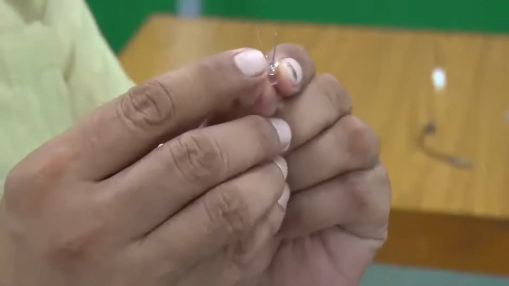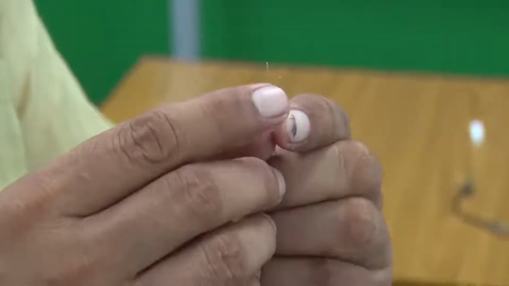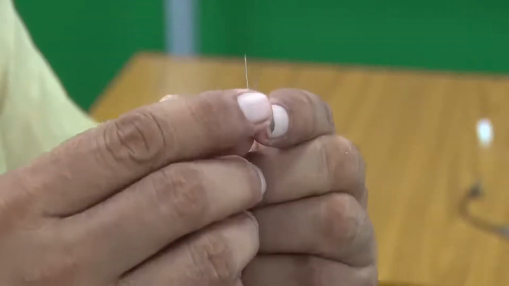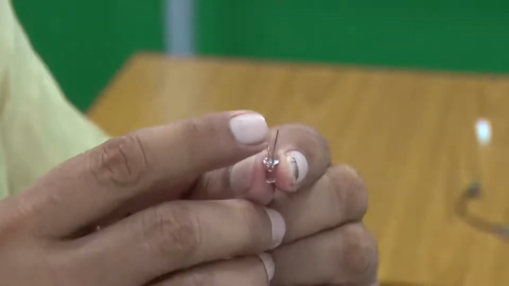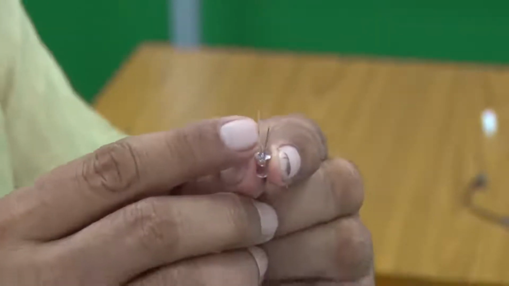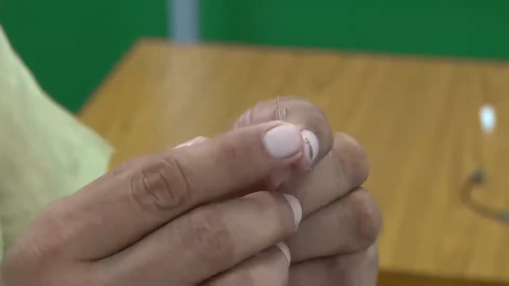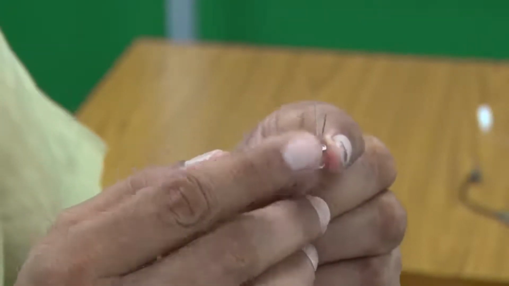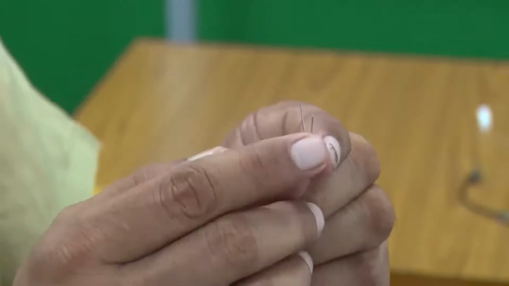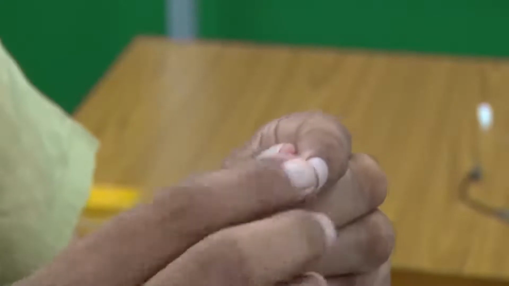The sizes of these two are different. One is shorter, one is longer. This is to tell that the longer one is to be connected at the higher voltage side, and this to the lower voltage side for forward biasing. So, this is the P side and this is the N side. Let us connect this, supply some voltage and see what happens.